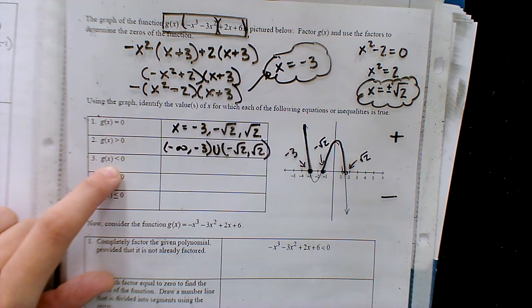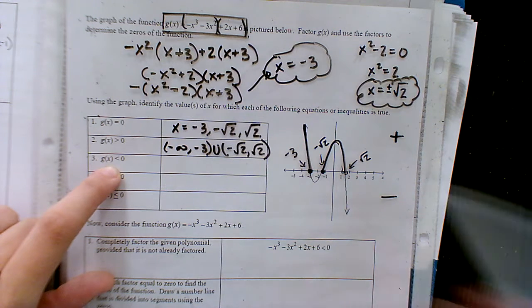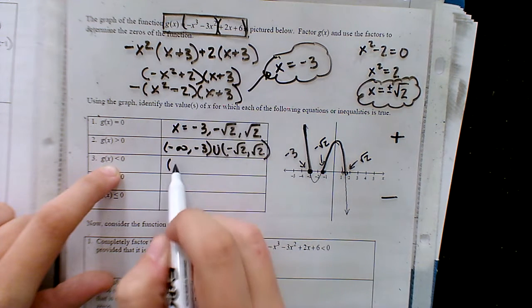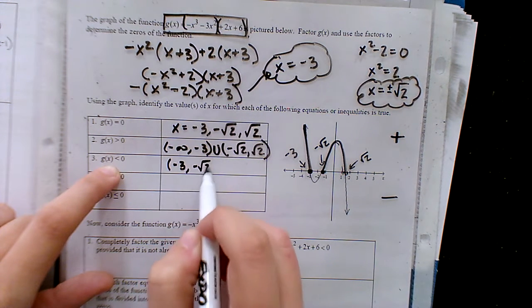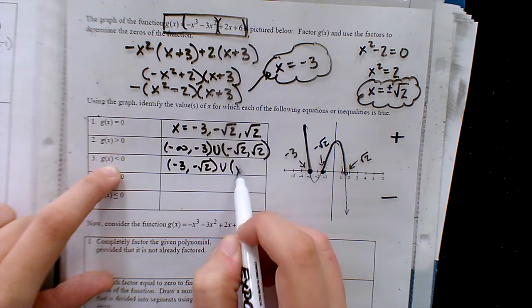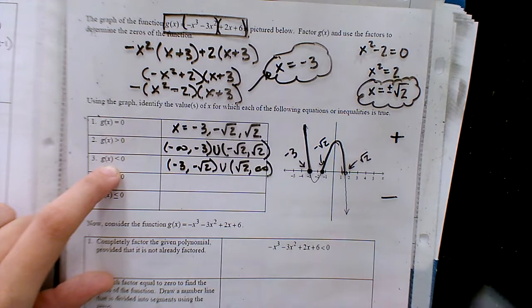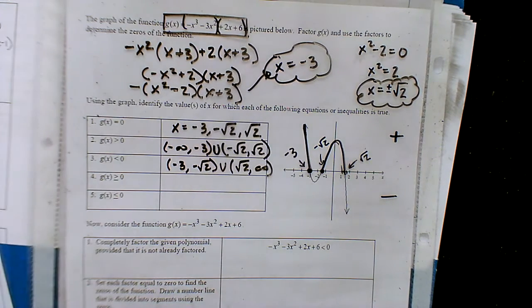For the next one though, we're going to kind of switch it up. We're going to see where we're below the x-axis. So -3 to negative square root of 2, and then square root of 2 to infinity. Maybe I'll make those red.